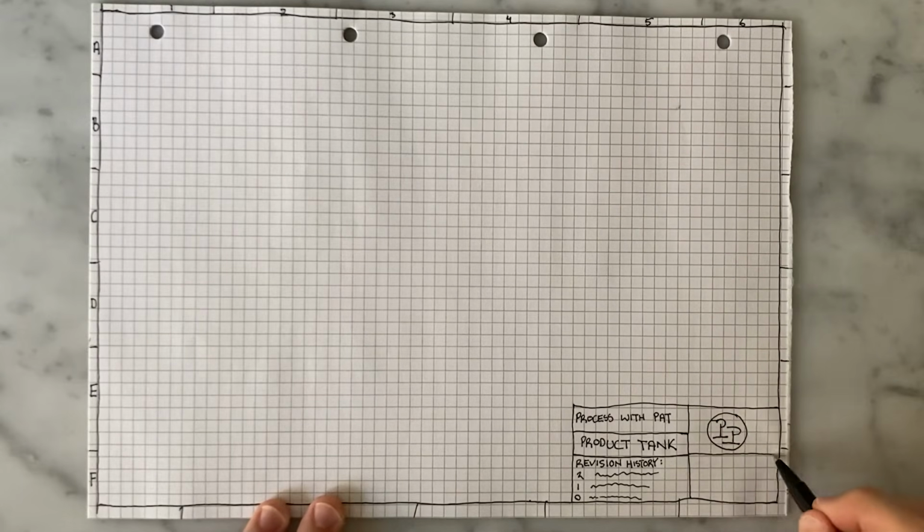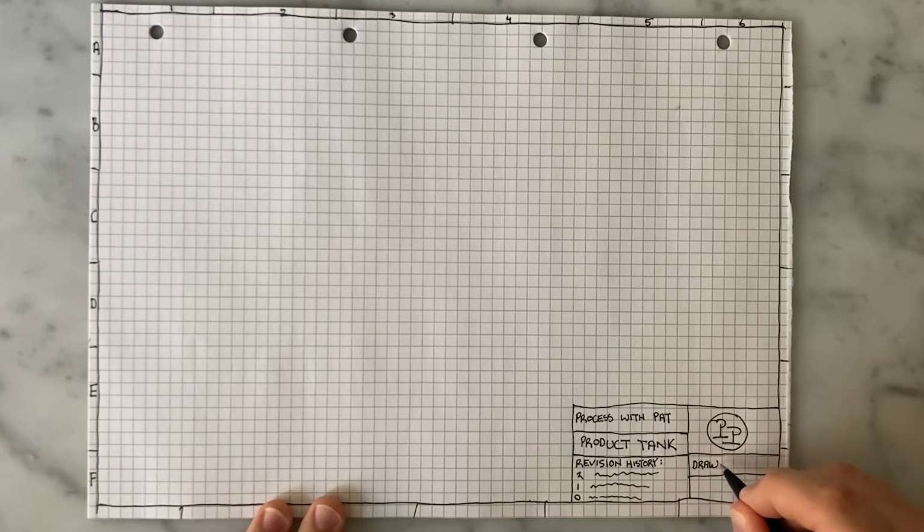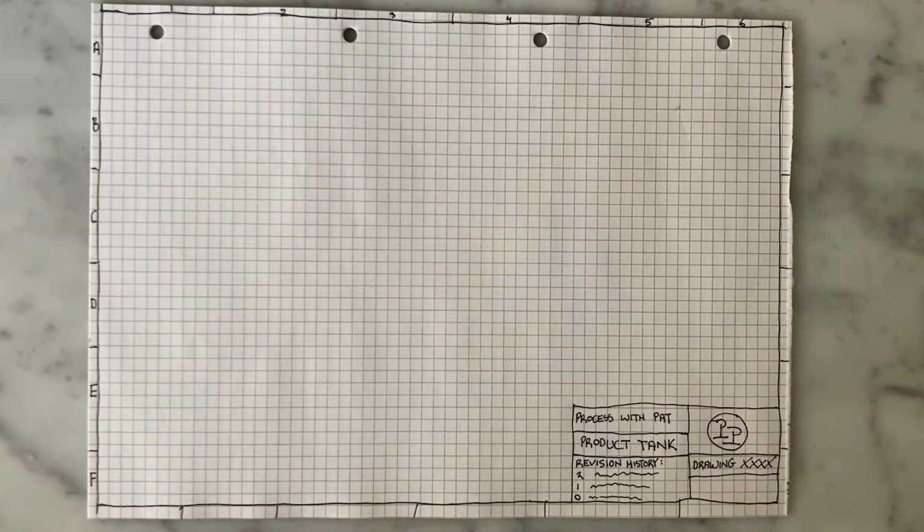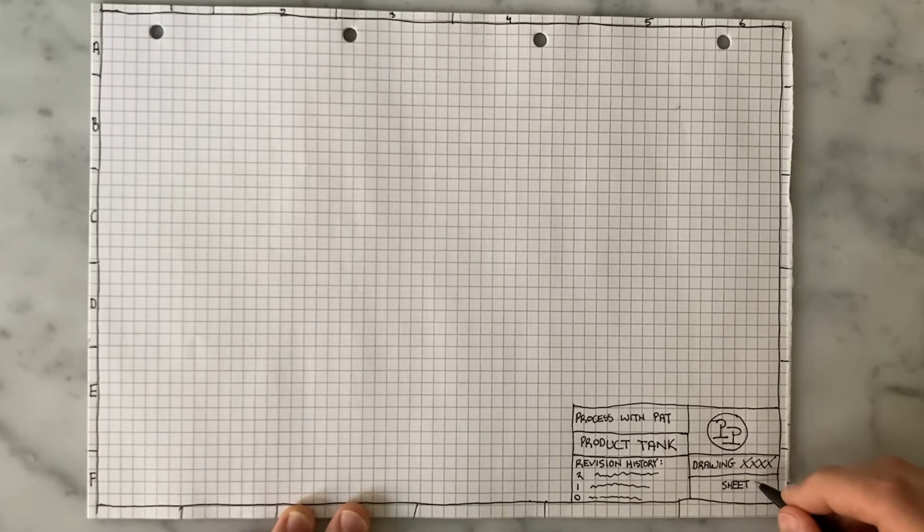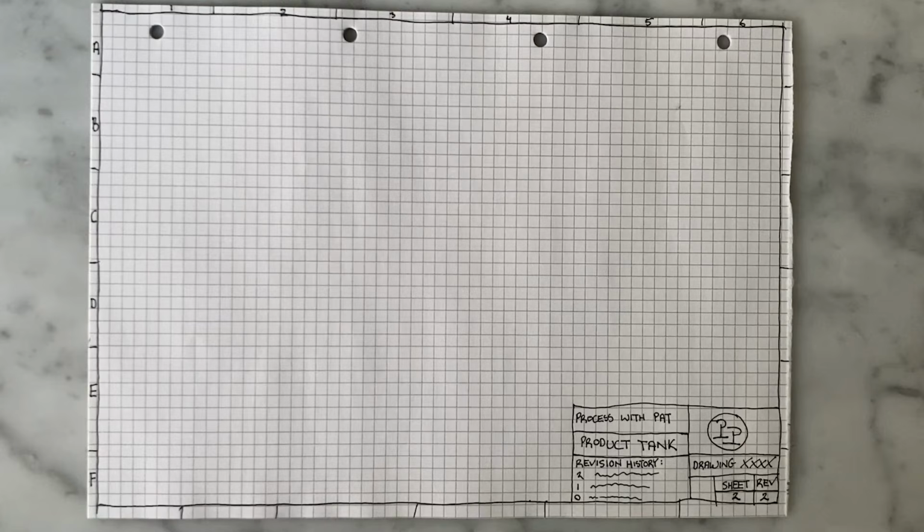You obviously need a drawing number, like a document number, which we should have started with because the revision history refers to this specific drawing number. And drawing numbers also have different sheets, so I could have multiple sheets for the same drawing number. This one is going to be called sheet 2 because that's what I feel like. And in the corner is usually the revision number that you're dealing with so that you can quickly check what revision you're looking at without going into the revision history block.